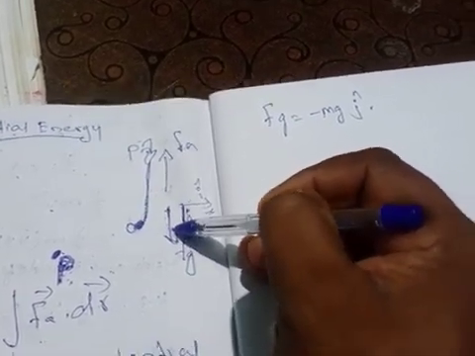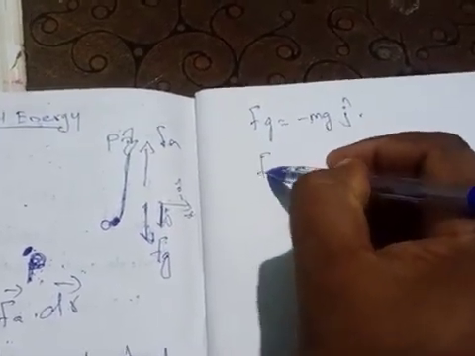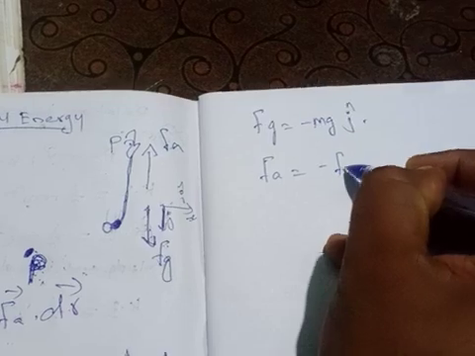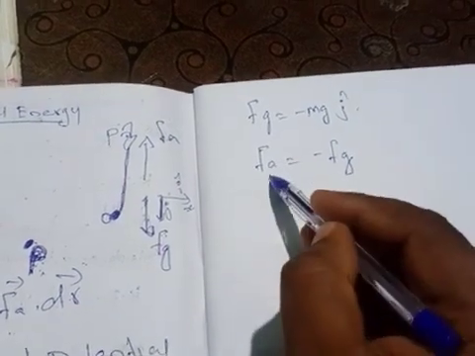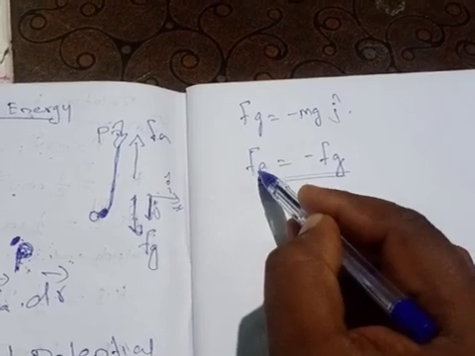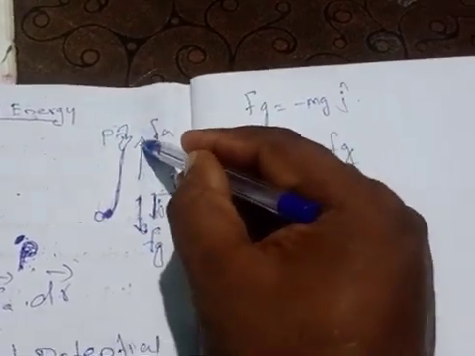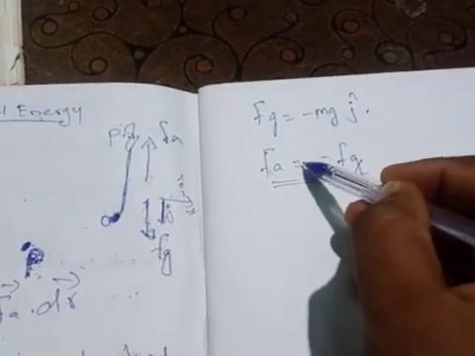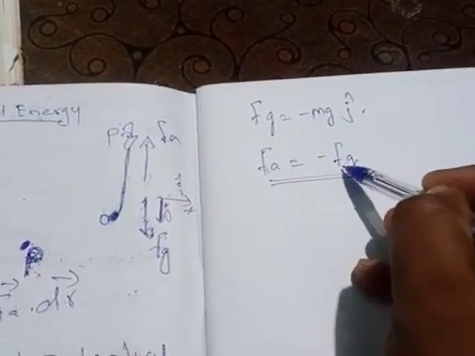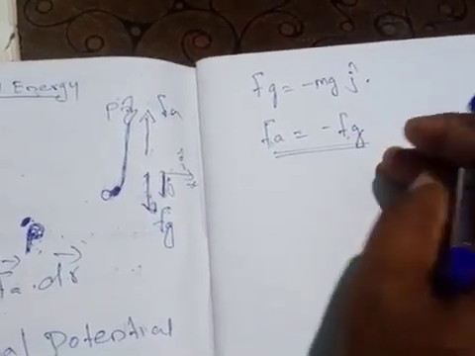So I can write the equation Fa is equal to minus Fg. What is the meaning of this? The force which is applied, Fa, means the applied force. The applied force is opposite, but it is equal to Fg. So that is the meaning.